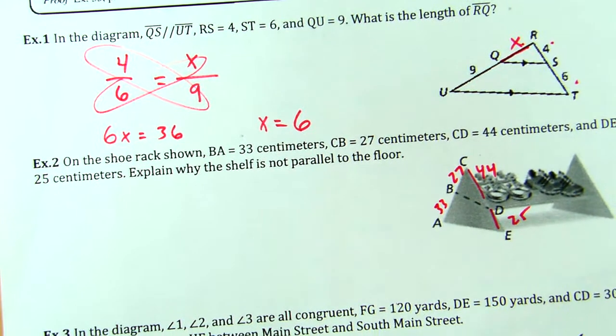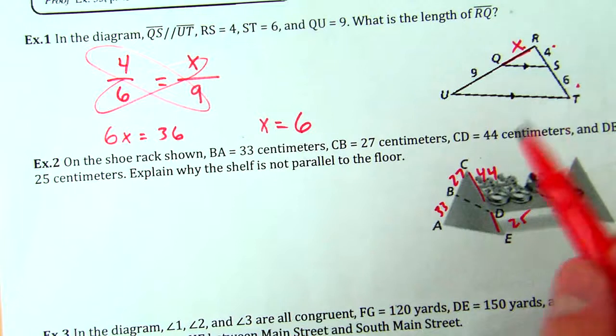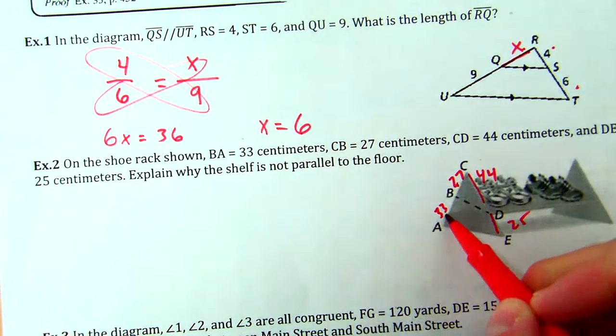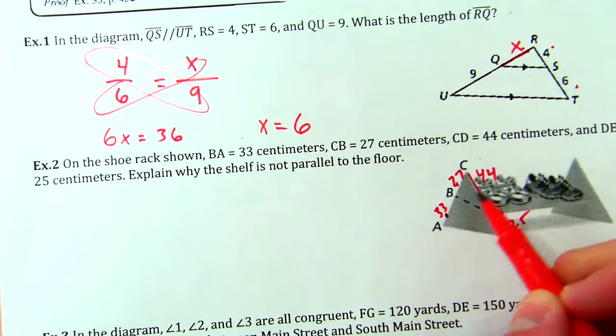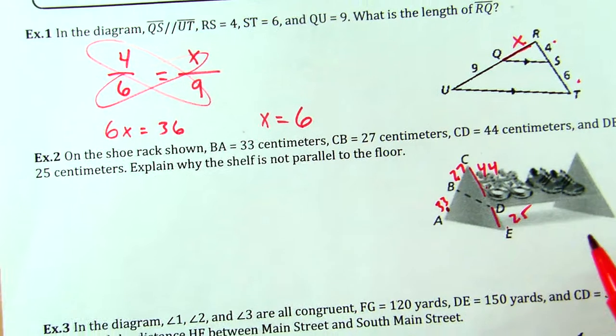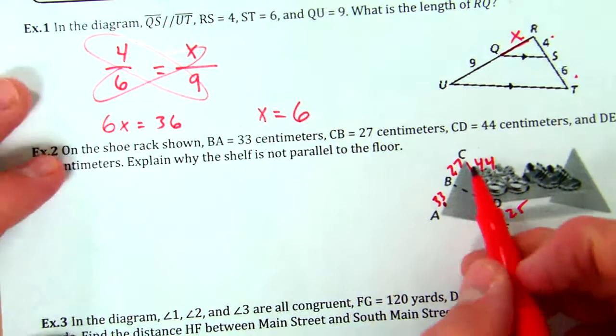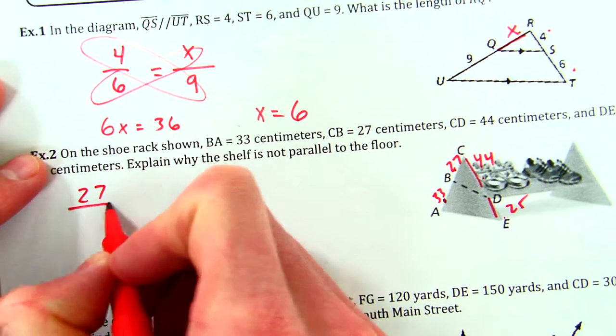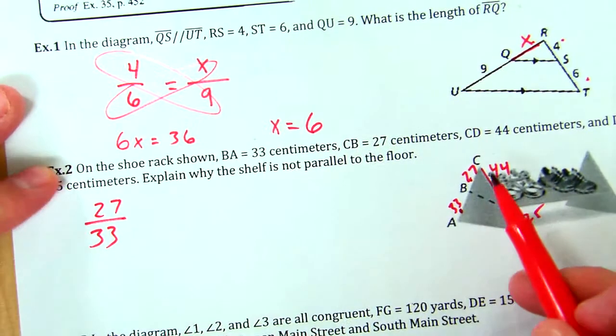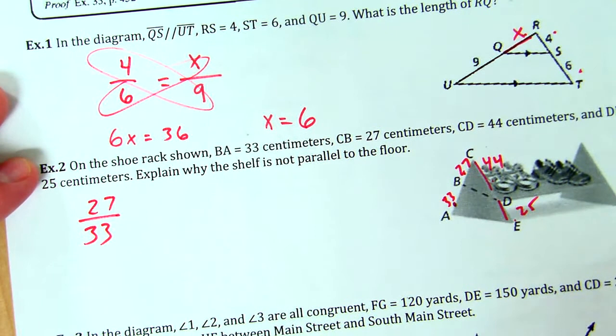So in this case, we're going to use the converse, because if we can show that this one over this one is not the same as this one over this one, then we have shown that these can't be proportional. So first let's look at this ratio here, 27 over 33, CB over BA.